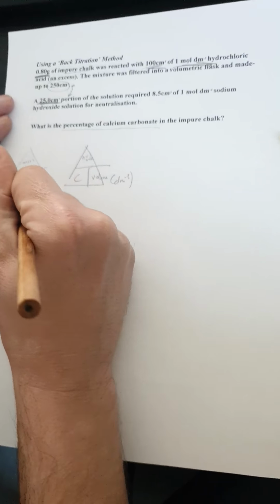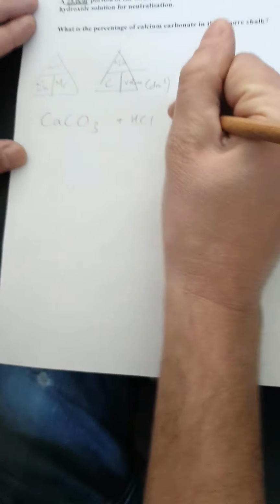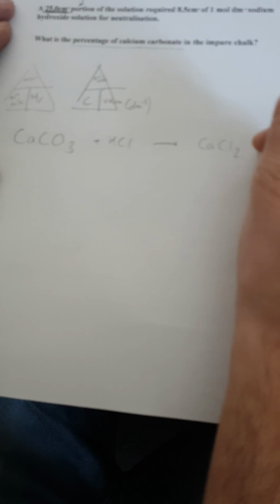Right, so it's up to us which way you want to do. But I'm going to do, there's obviously two reactions going on here. Calcium carbonate plus HCl goes to calcium chloride plus CO2 plus H2O because it's a metal carbonate plus acid. As you can see, we've got two hydrogens there, two chlorines there, so we have two. So in other words, it's a 1 to 2 reaction.